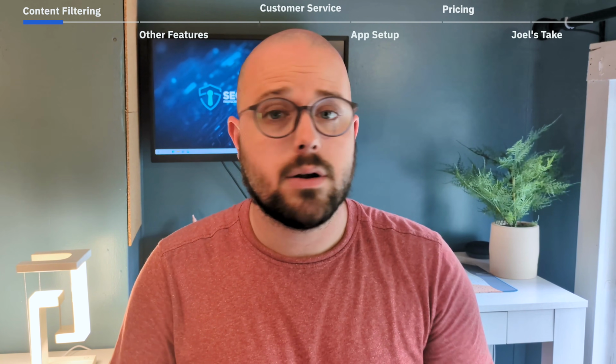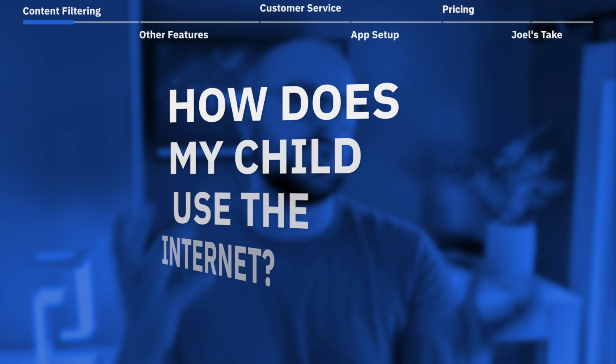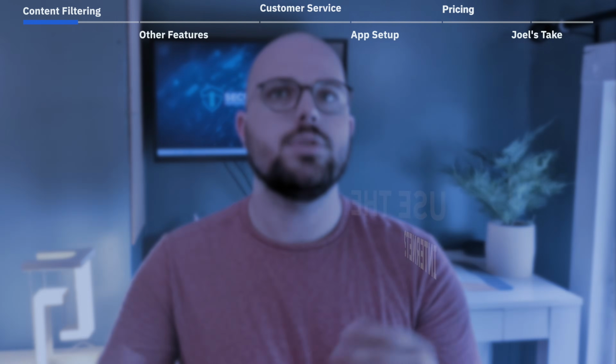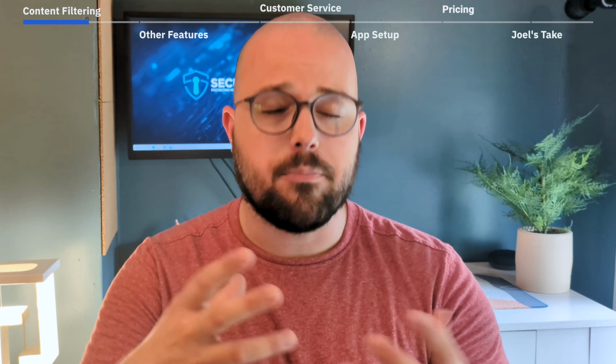When it comes to specifics, there is a full dashboard of customizable tools in the app, and it really forces you to ask yourself the question, how does my child use the internet? And once you have a few answers to that, you can customize the app to do a lot of the legwork of being a parent and monitoring your child's online presence.